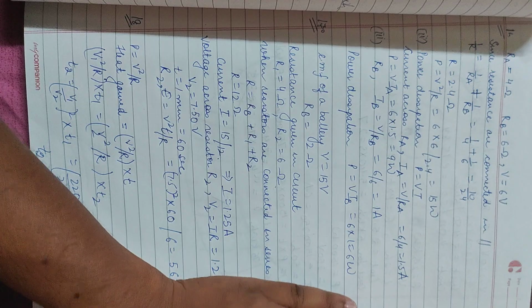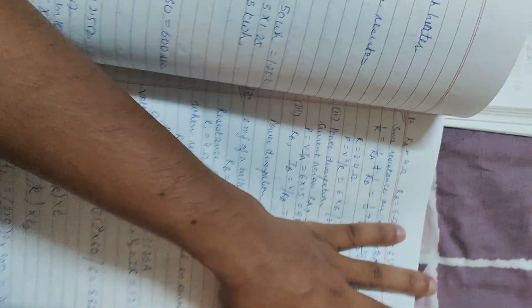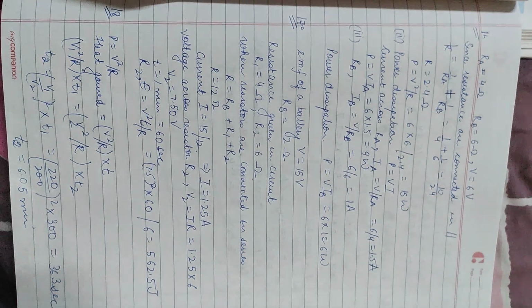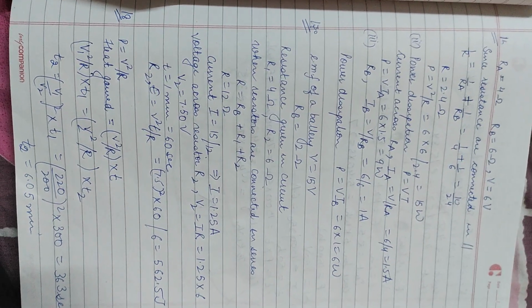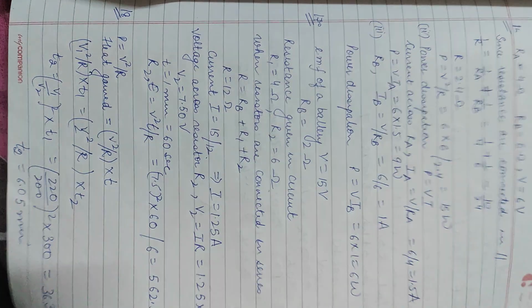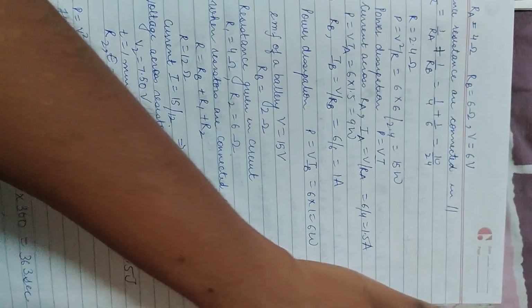Next we are having the next question, 16th question. So the 16th question is, two resistors A and B of resistances 4 ohm and 6 ohm respectively.